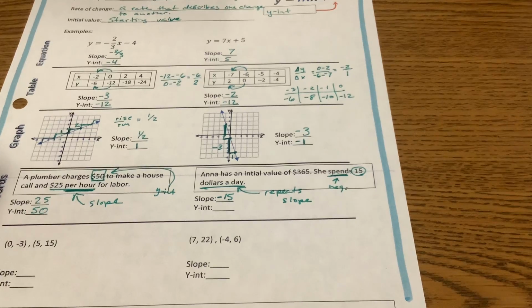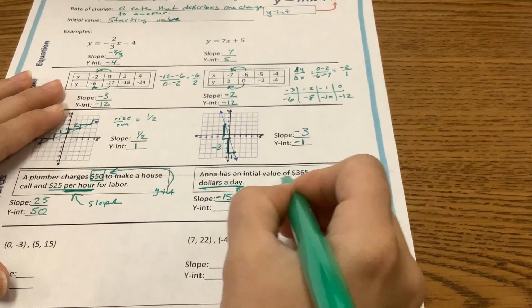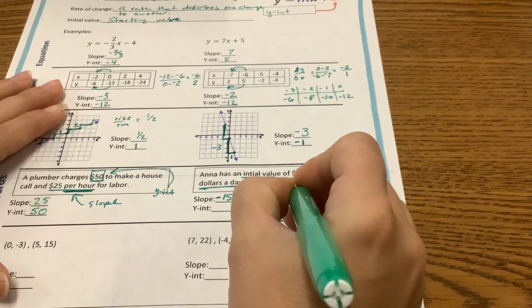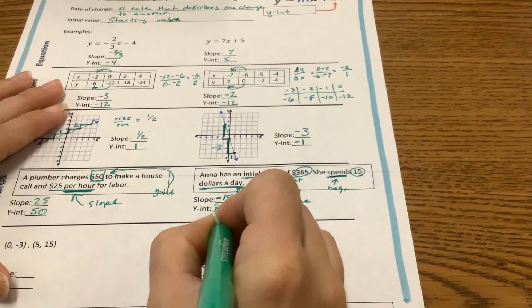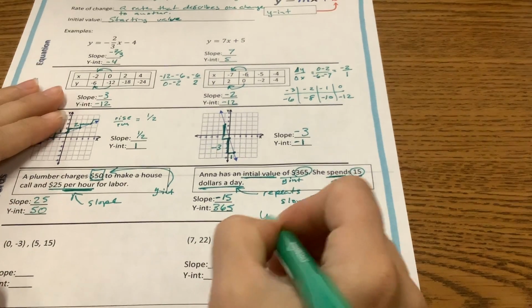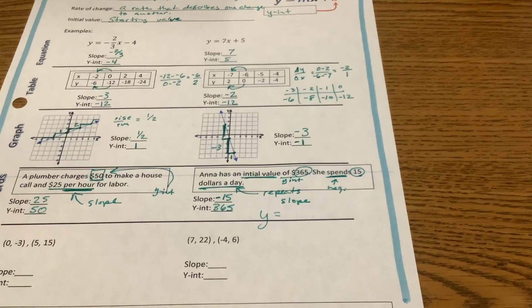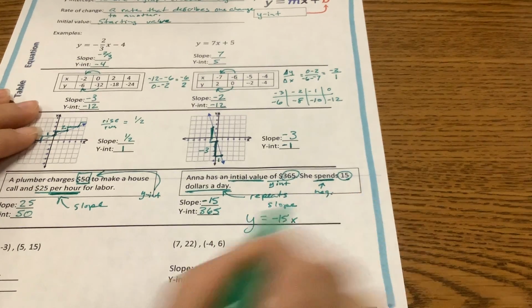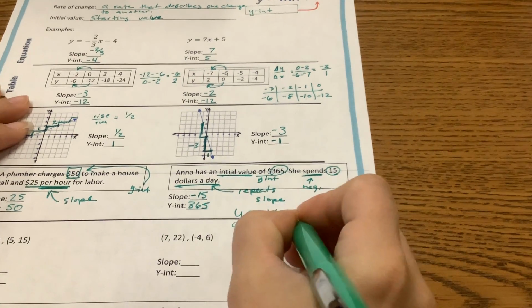And then the initial value means what? The starting value, so y-intercept. The y-intercept. Very good. So she started with $365 and she's spending $15 a day. Now, if you were to write the equation, what would the equation be for this one? Y equals what? Negative 15x plus 365.